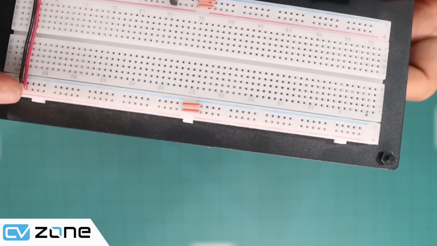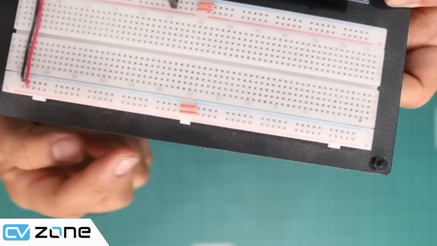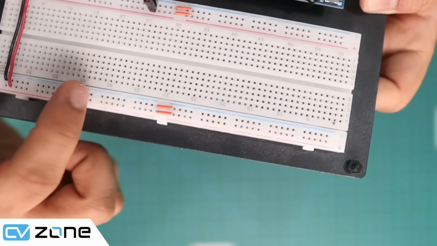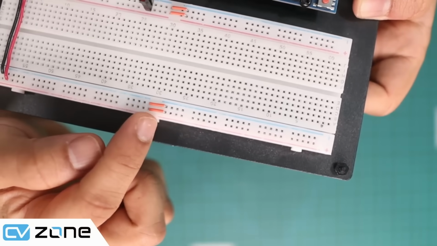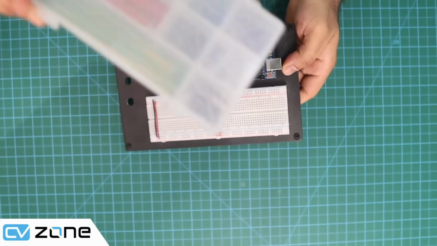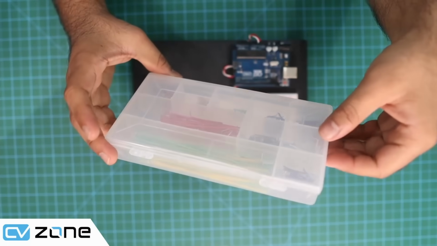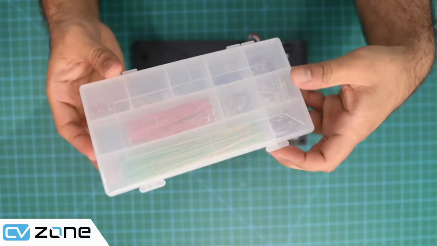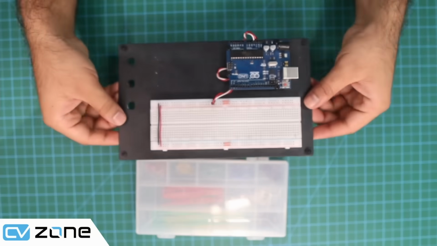So you can attach a power supply here and a separate power supply here. If you want to use the same power supply all the way, then you have to attach these small cables. We are going to use these. We have a box of them. These are specifically breadboard wires. They come in this box, in all different sizes. So we can use these to attach to our breadboard.